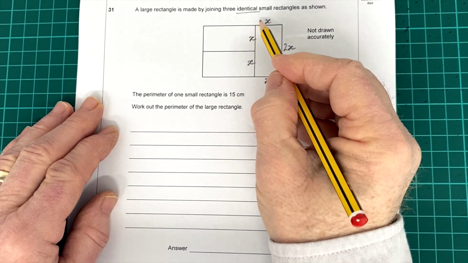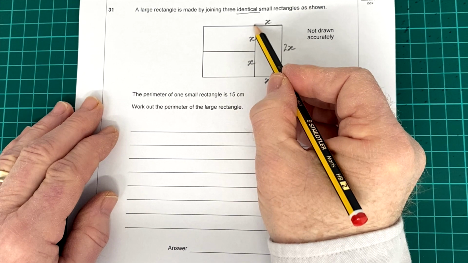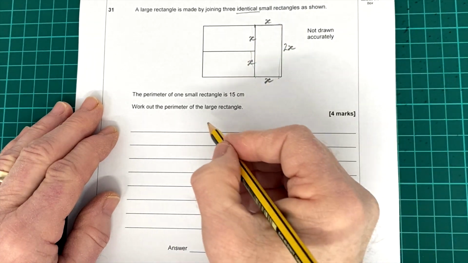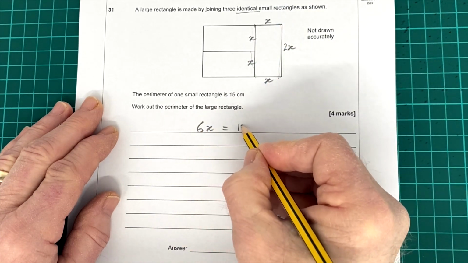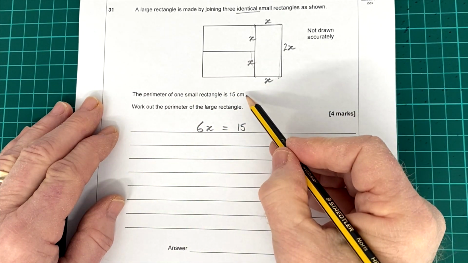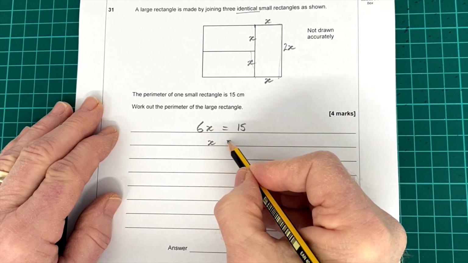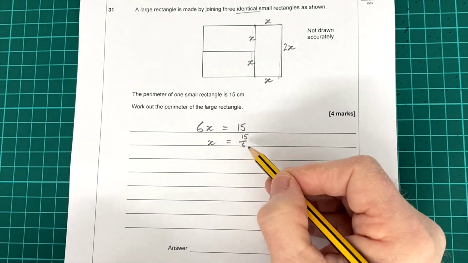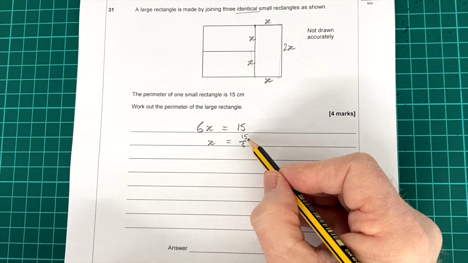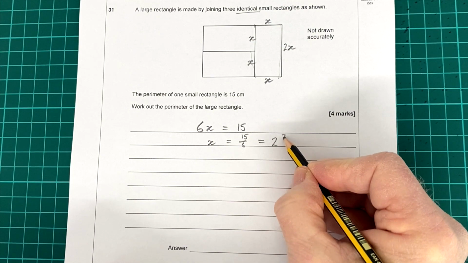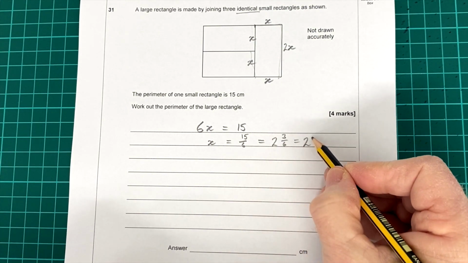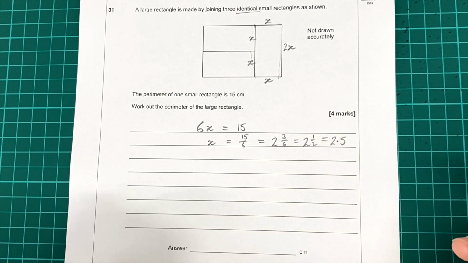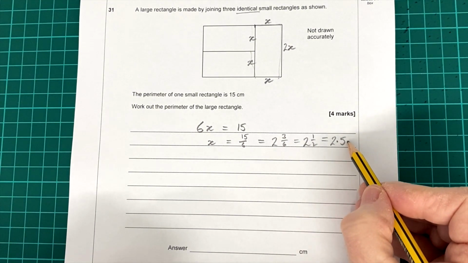So going round this for the perimeter, we're going from here round this one, x plus 2x, that's 3x, 4x, 5x, 6x. And we know that 6x is worth 15 because they told us the perimeter of one small rectangle is 15. So x must be 15 divided by 6. Unfortunately, 15 is not in the 6 times table, but you know that 2 6s are 12, and there'd be 3 left over, so we've got 2 and 3/6, which is, of course, the same as 2 1/2, and we could write that as a decimal, 2.5, because I think that's going to be easier. So x is now 2.5 centimeters.